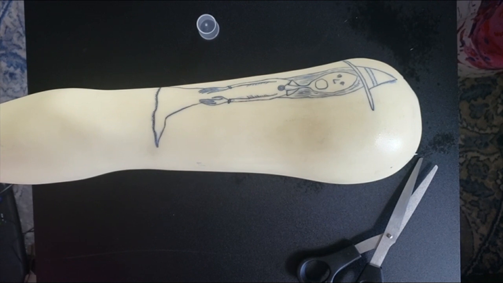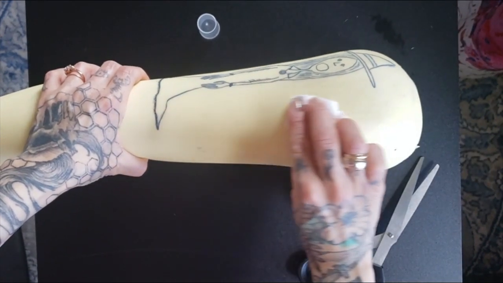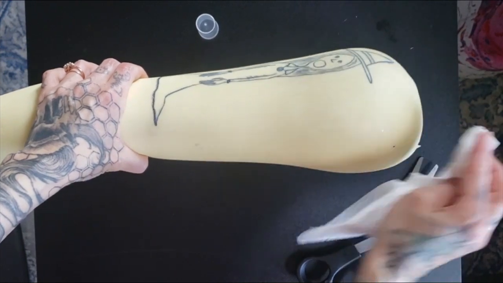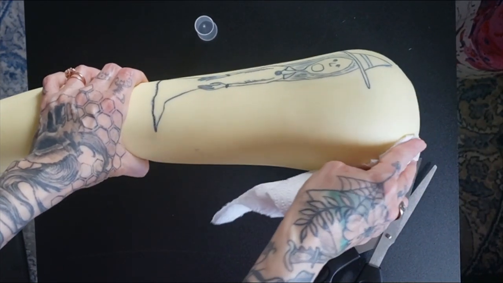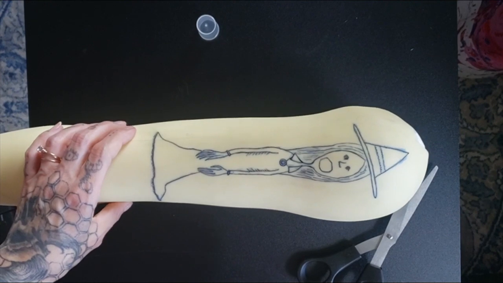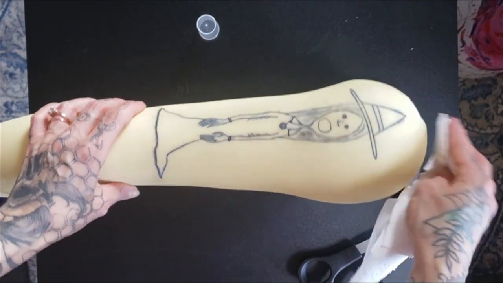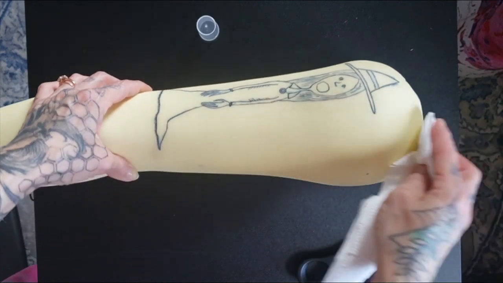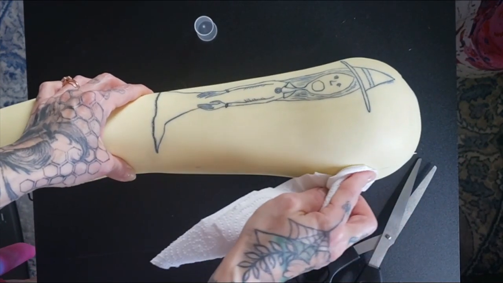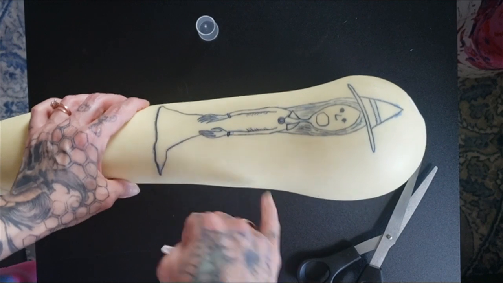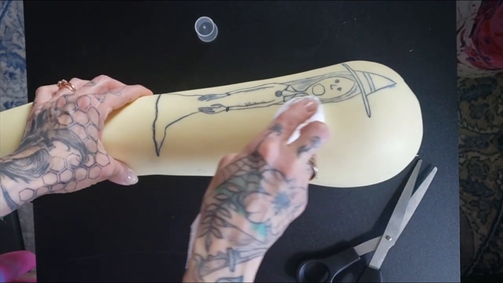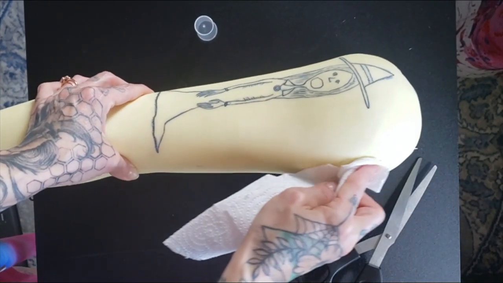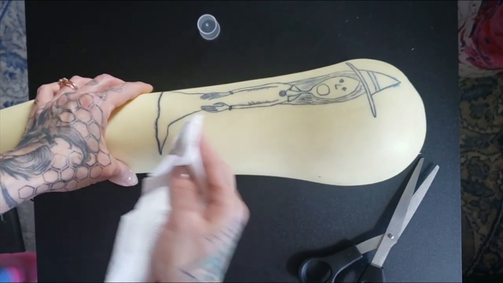And put the stencil stuff down. Here's Ruby from the video before. If you guys have not watched that one, it'll be linked and you can go back and see her. But I also created her just out of, you know, what I thought a witch should look like.